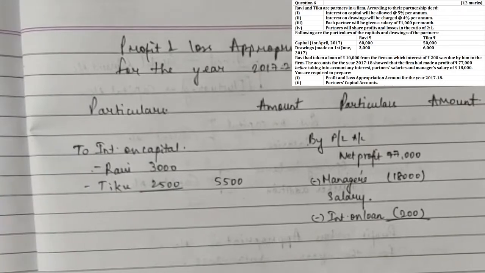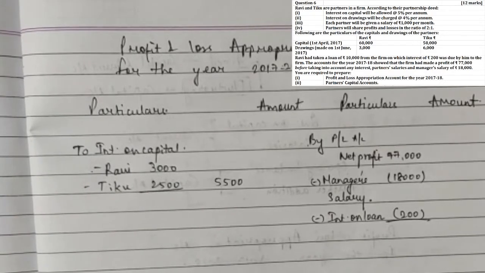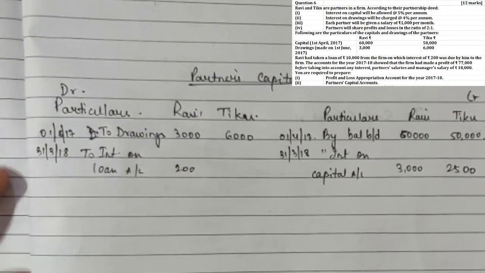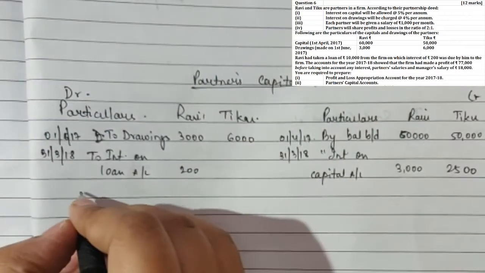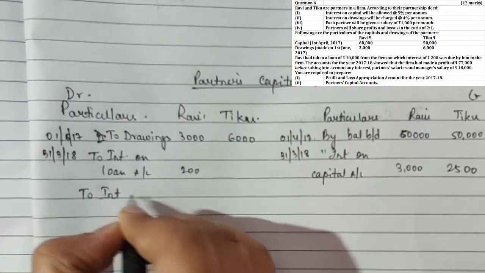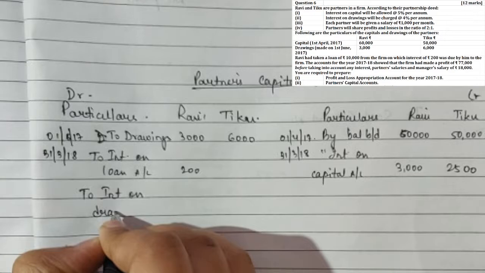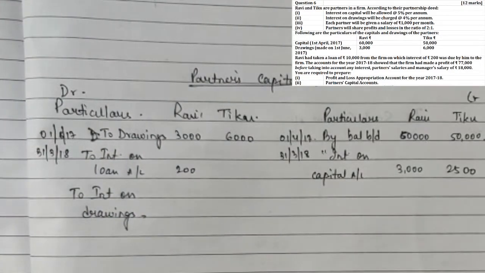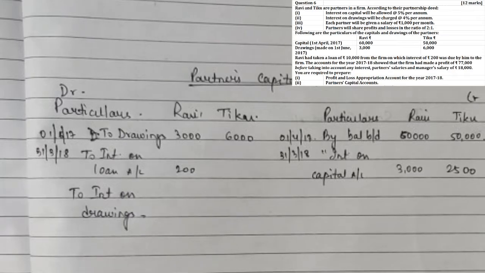Next, it is given that interest on drawings is charged at 4% per annum. So, to interest on drawings. Now here, the drawings have been made on 1st June 2017.